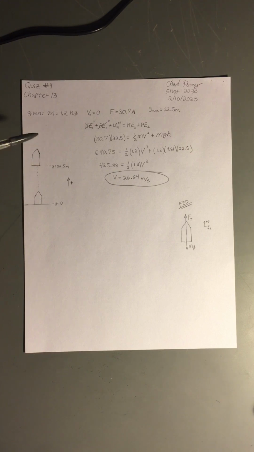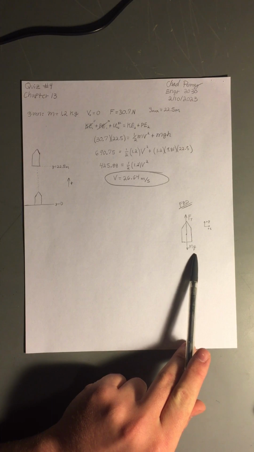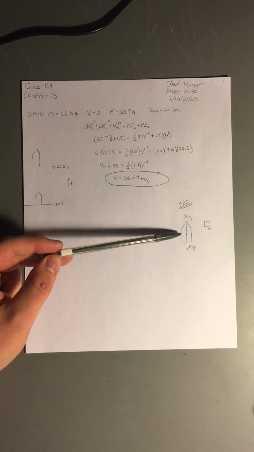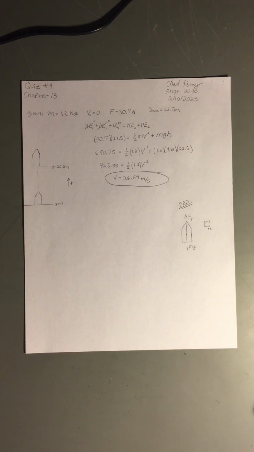And so I also drew a free body diagram here that helped me kind of see those forces. And so we know that the only two forces acting on this are gravity pulling it down and then the force of thrust upward, because the problem told us there's no air resistance, and so that's not a force that we needed to label here.